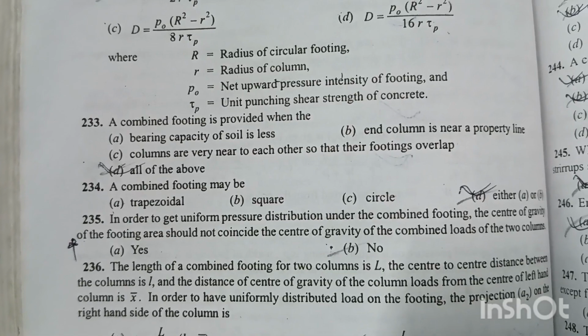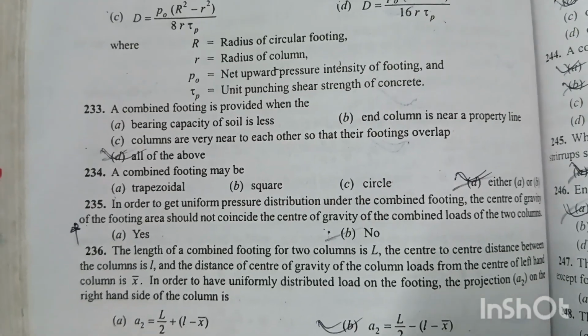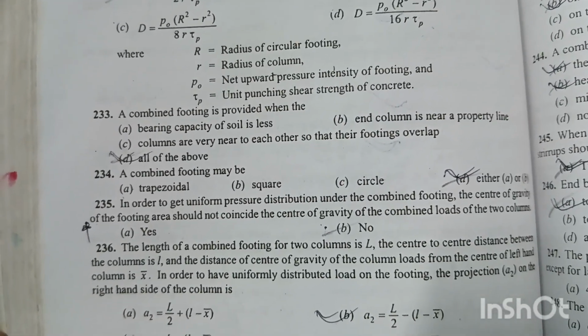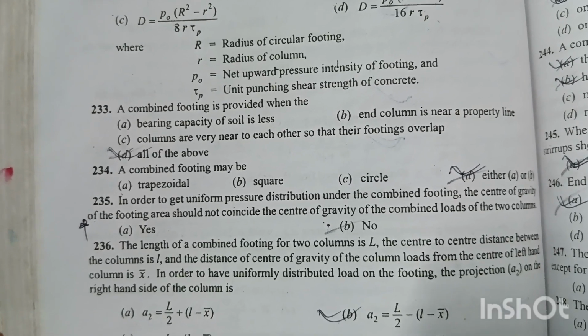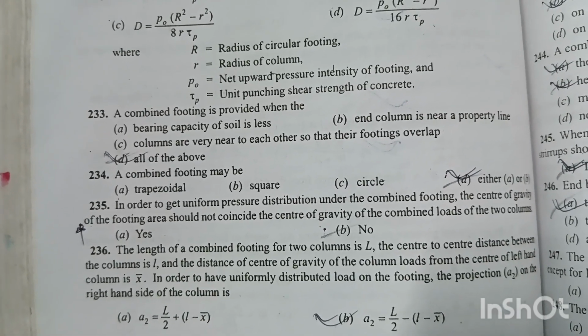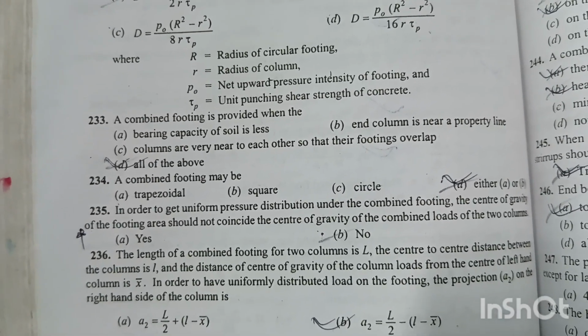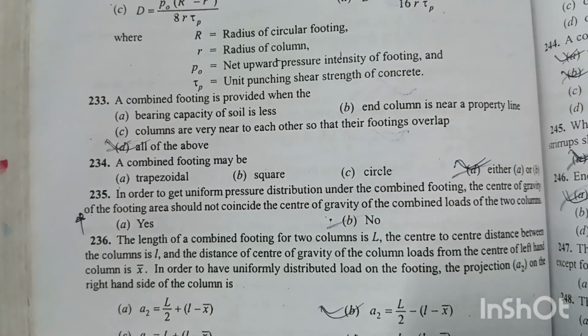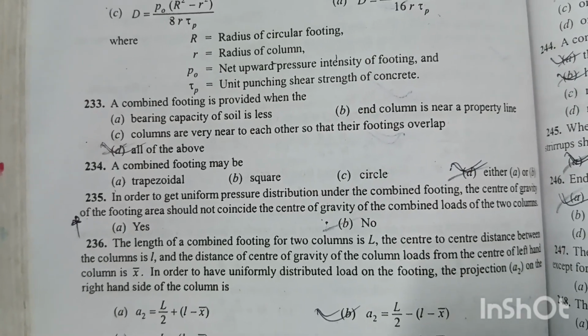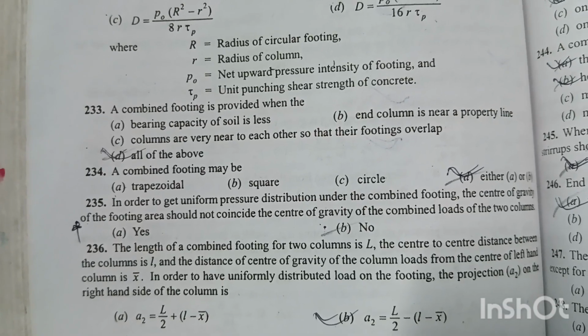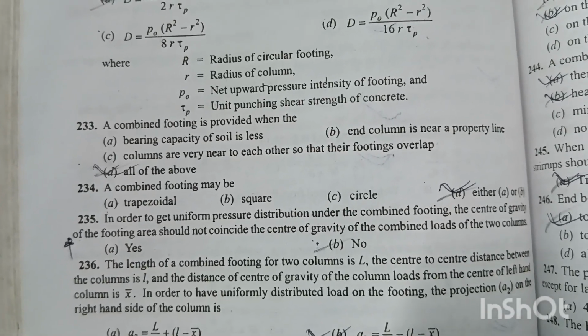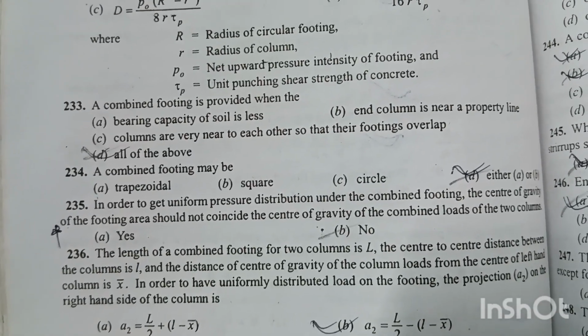Question number 236. The length of a combined footing for two columns is capital L, and the center to center distance between the columns is small l, and the distance of center of gravity of the column loads from the center of the left hand column is x bar. In order to have uniformly distributed load on the footing, the projection small a2 on the right hand side of the column is.